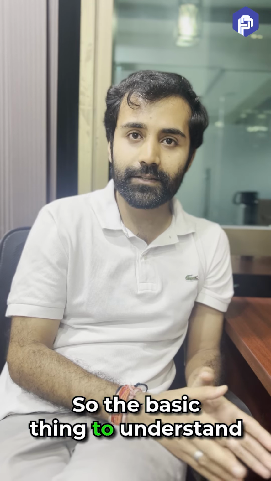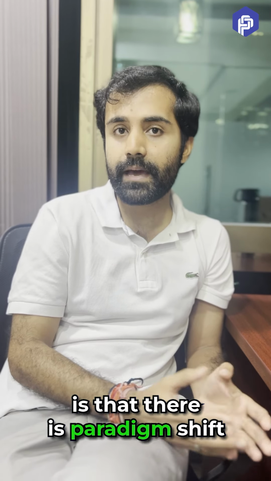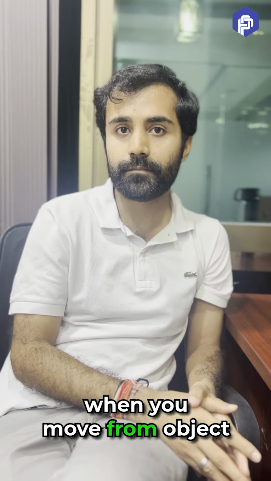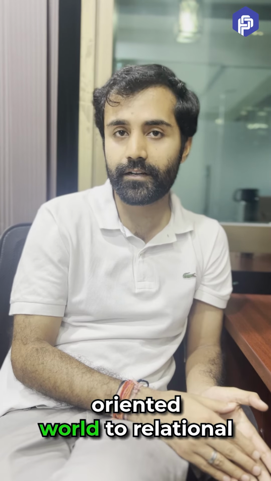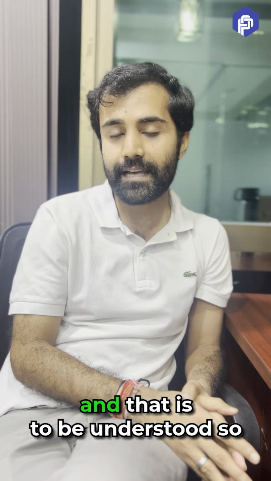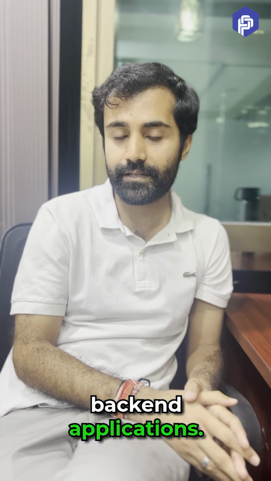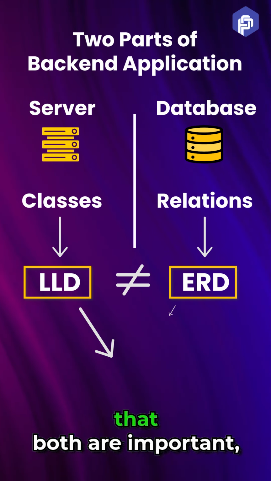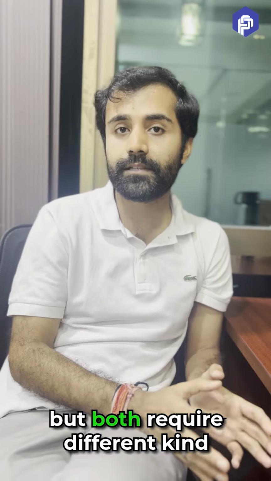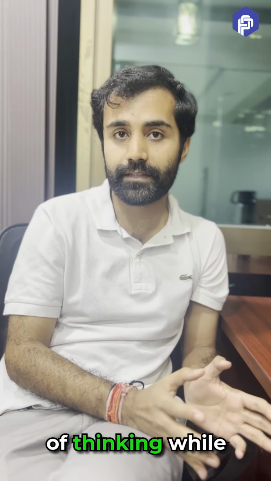So the basic thing to understand is that there is a paradigm shift when you move from the object-oriented world to the relational world, and that is to be understood so that you can design efficient backend applications. The important thing here is that both are important, but both require a different kind of thinking while designing them.